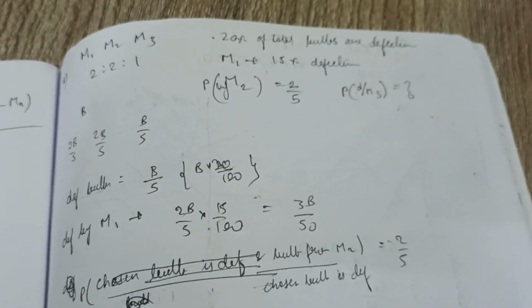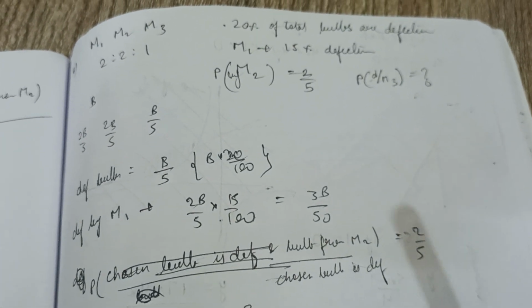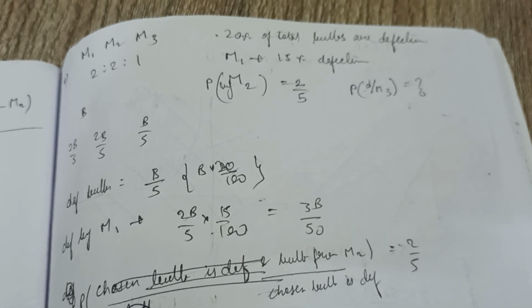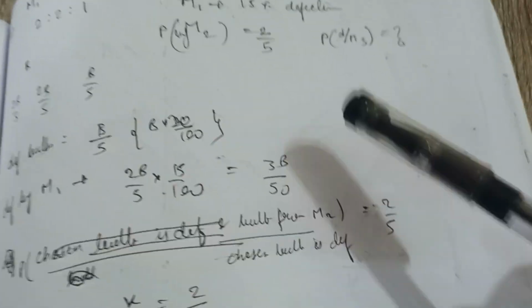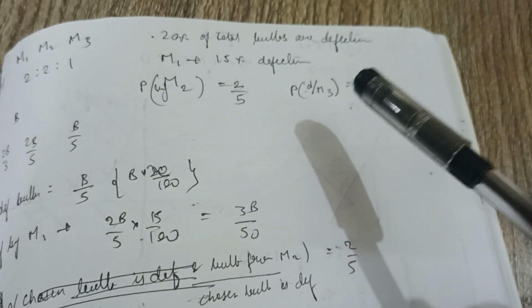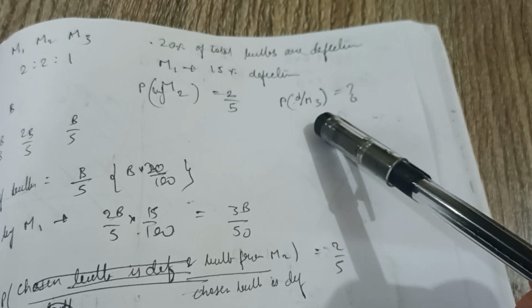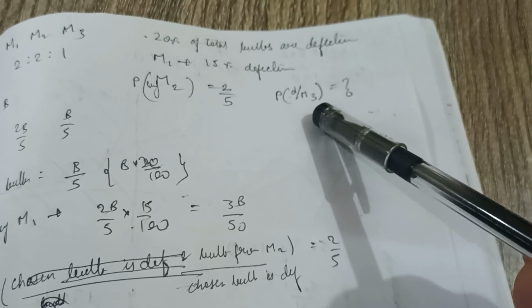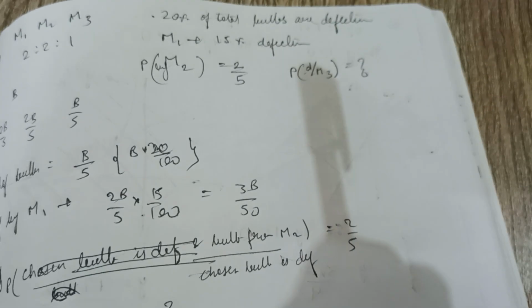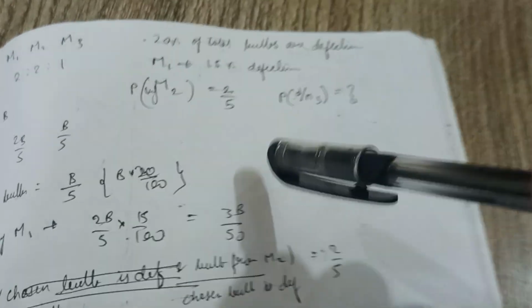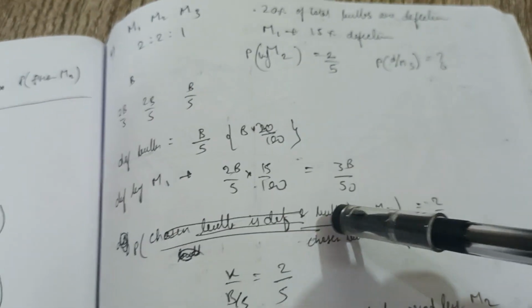We are also given that the probability of a bulb chosen at random which is defective, then the probability that this bulb was from machine M2 is 2 by 5. This is also given, and we need to find the probability that a bulb is defective given that the bulb is chosen from the M3 block. This we need to find.